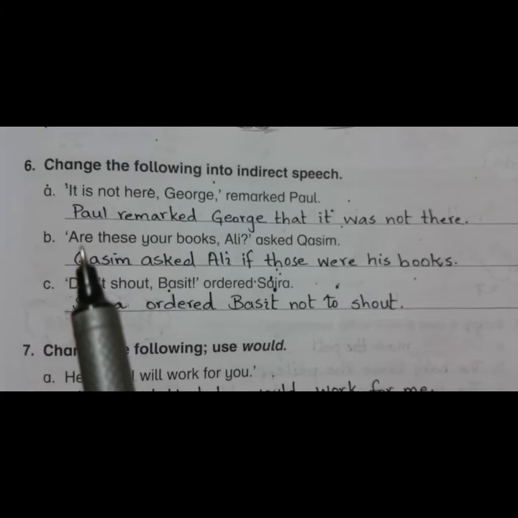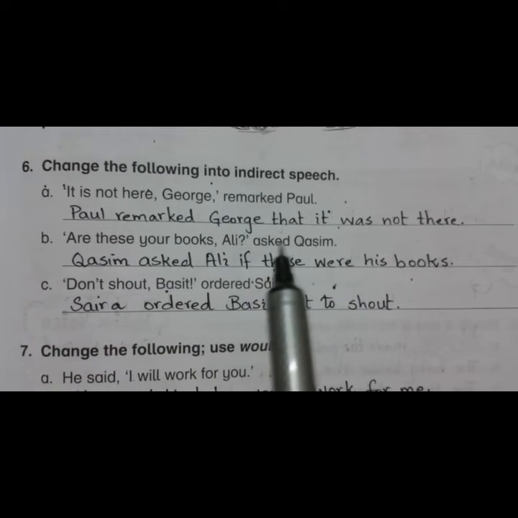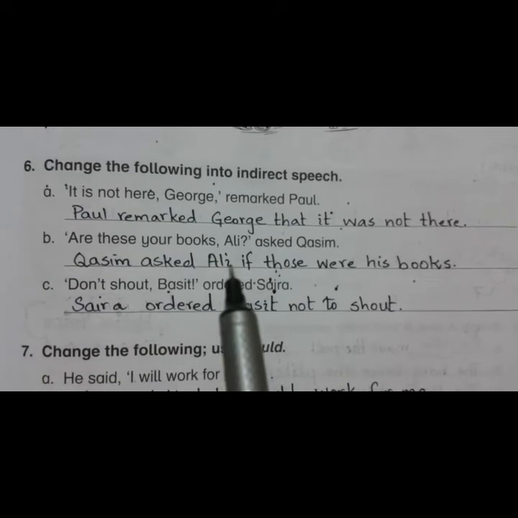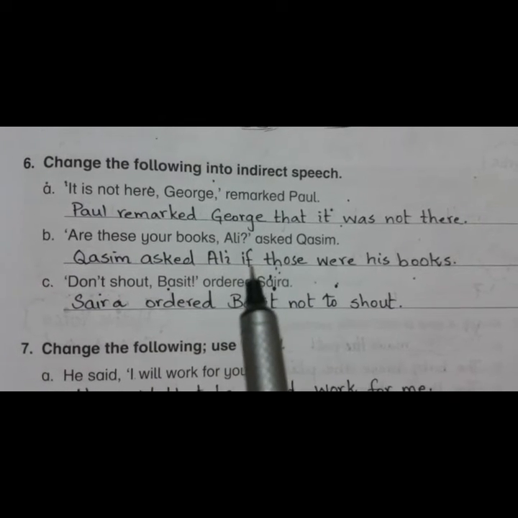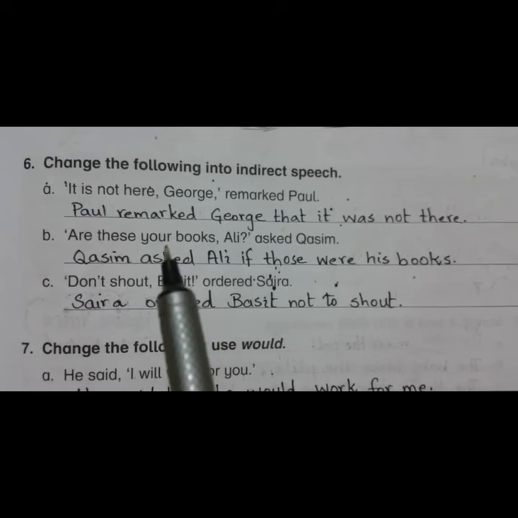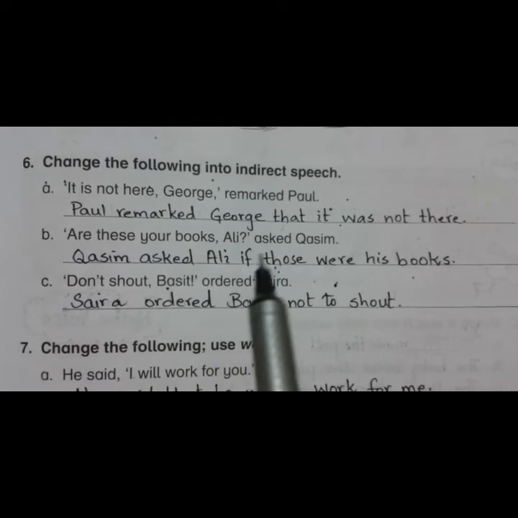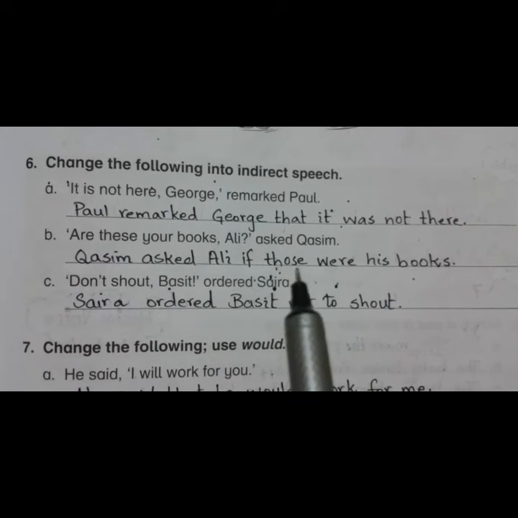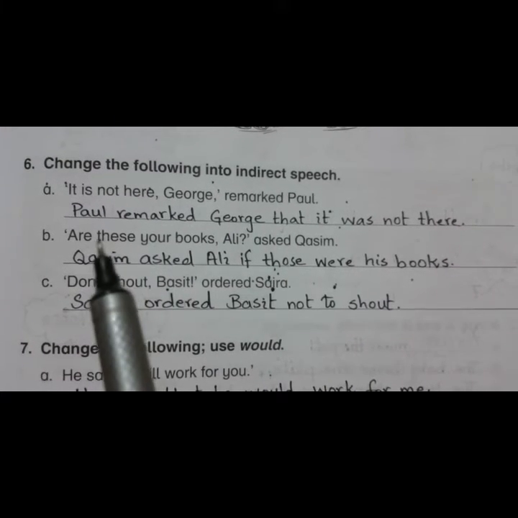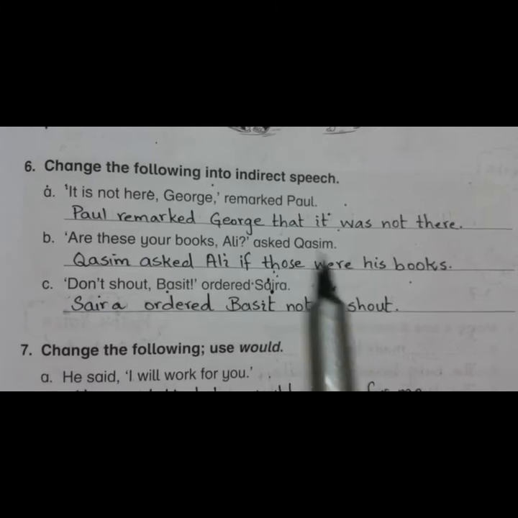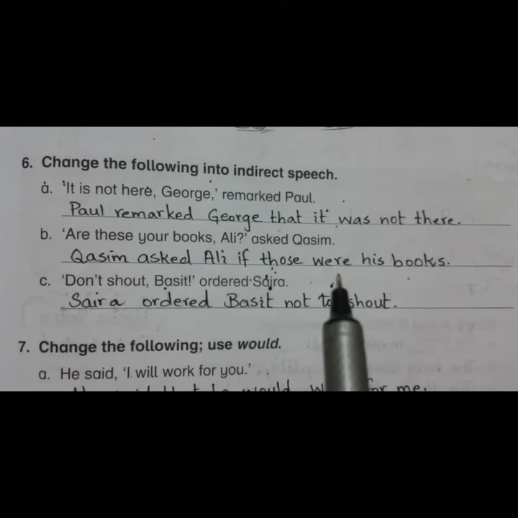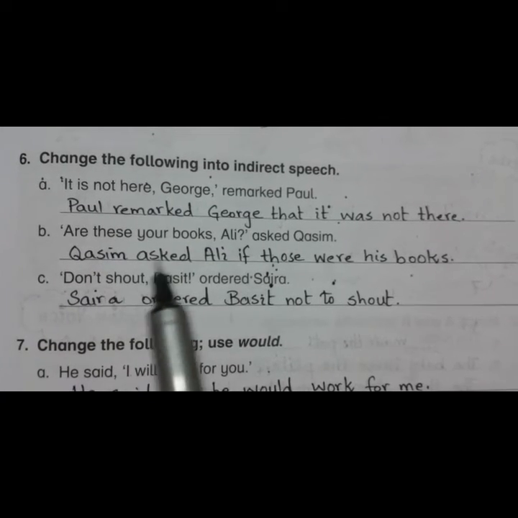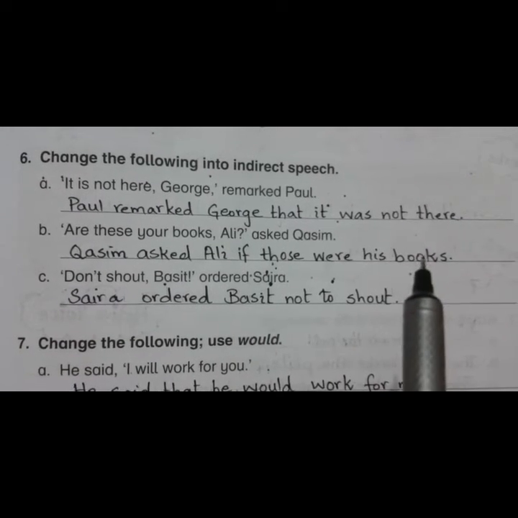Now the second one is, "Are these your books, Ali?" asked Qasim. We will start from the speaker. Qasim asked Ali, and what did he ask? If. We are using "if" as this was a question. So Qasim asked Ali if those were his books. First of all, "these" will be changed into "those" as we are talking about the past, and "are" will be changed into "were." Obviously, present tense will be changed into past tense, his books. So the indirect speech will be: Qasim asked Ali if those were his books.